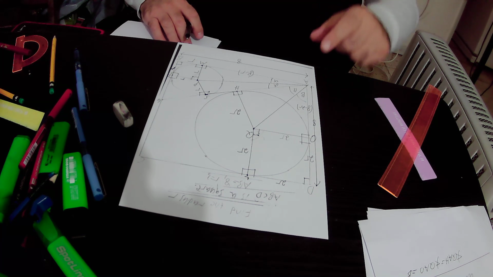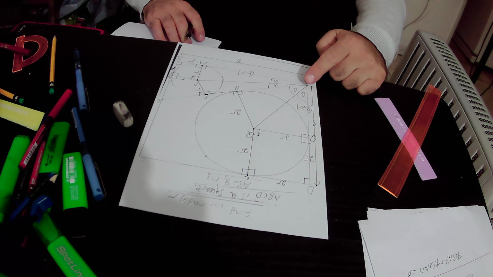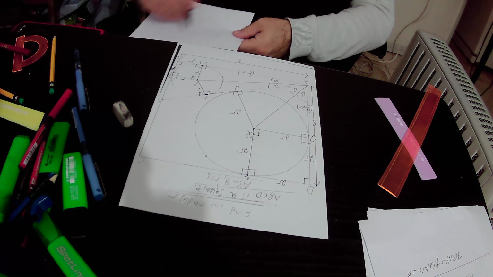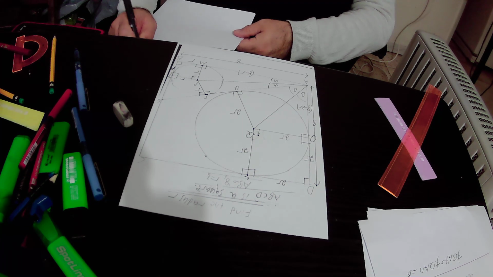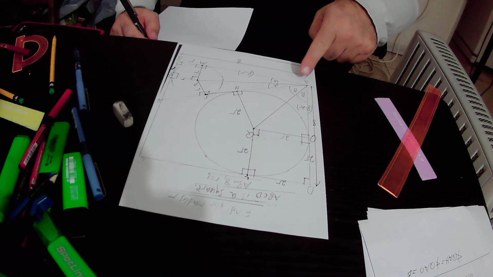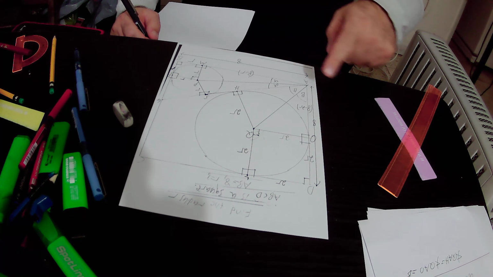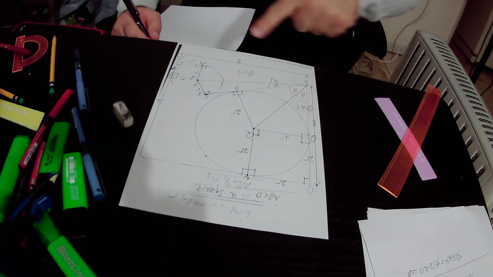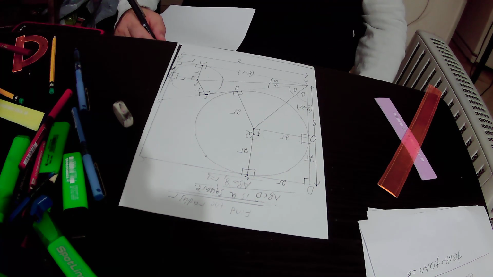Actually, we know that angle DAB is one of the square ABCD's angles, therefore it equals 90 degrees. Angle DAB is a right angle, it equals 90 degrees.